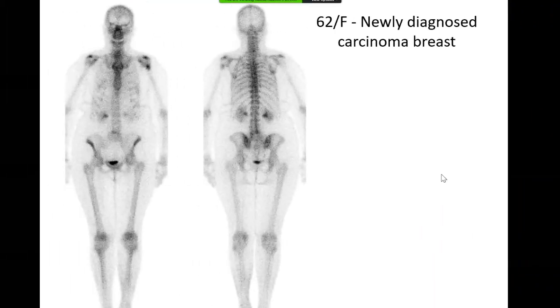So I'm provided with a nuclear bone scan of a 62-year-old female. These are the anterior and posterior images. I'm able to appreciate that there is a slight increased tracer uptake in the region of the bilateral renal pelvis. However, the renal cortical outlines are intact and normal. The bladder is showing normal activity.